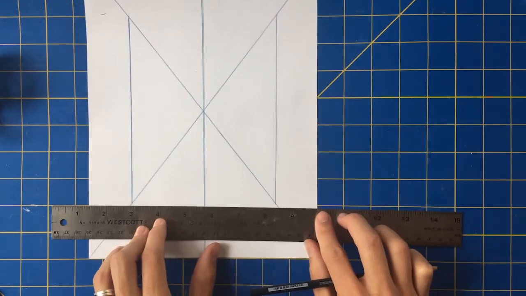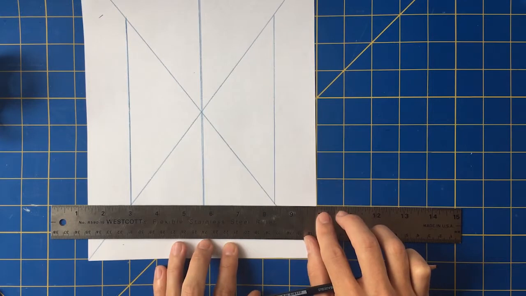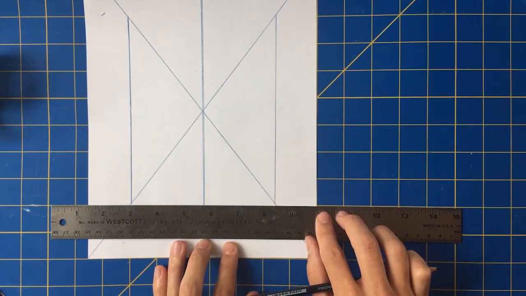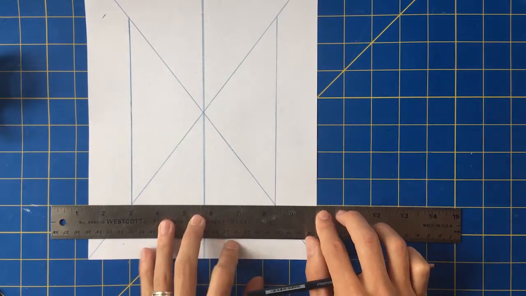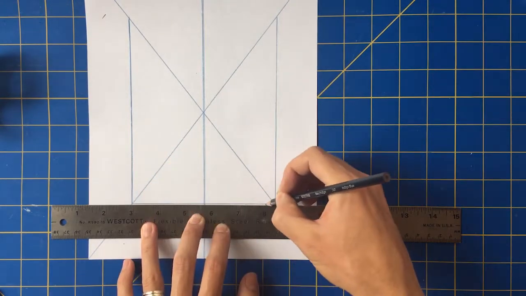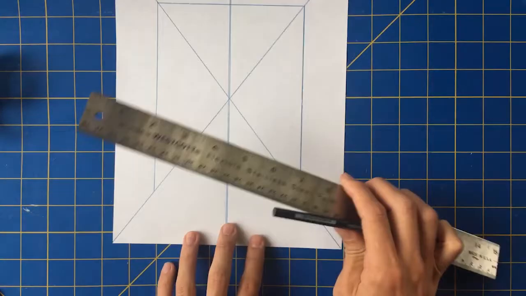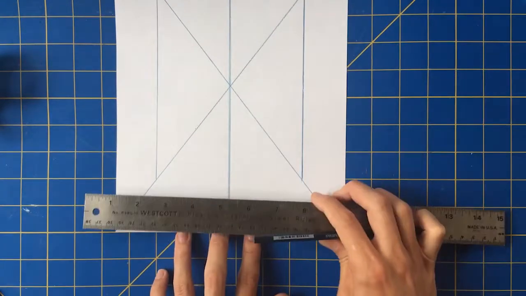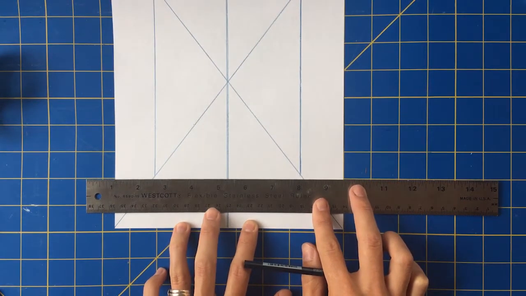I can double check here and just make sure that I'm square as I connect these two intersection points with the vertical lines and the X's. It's up to you how fussy to be with accuracy. It does pay off, I think, in the long run when you start to fold the model together.